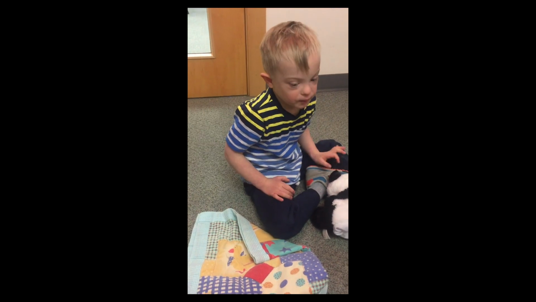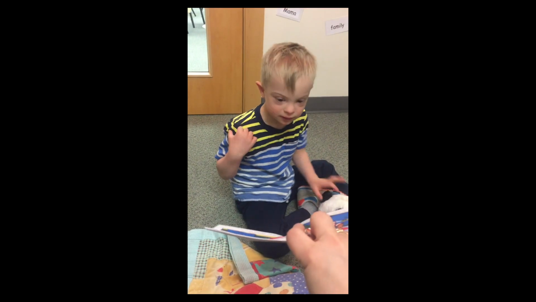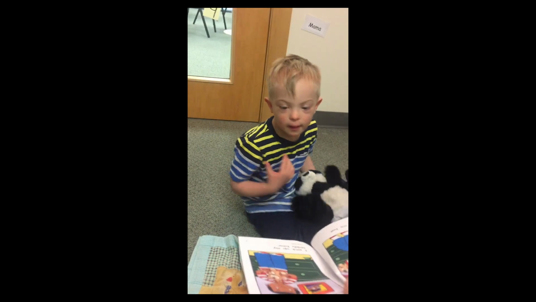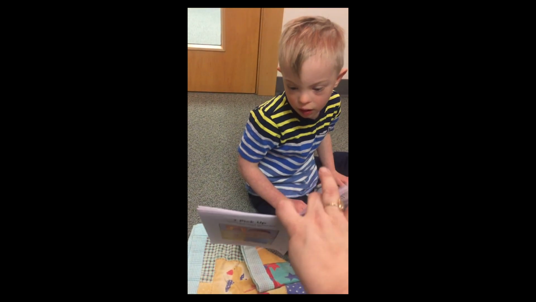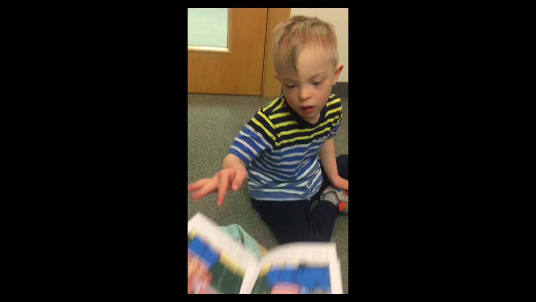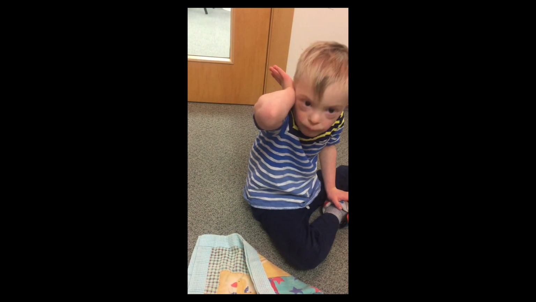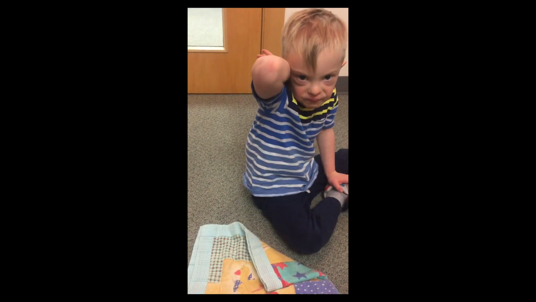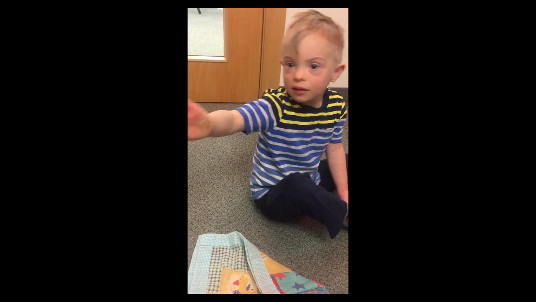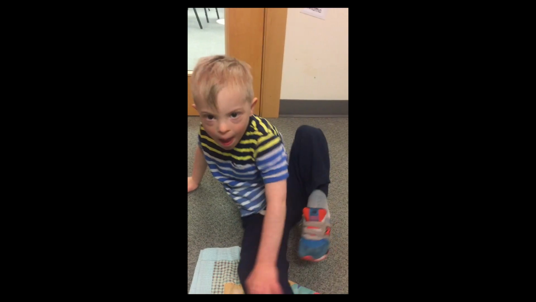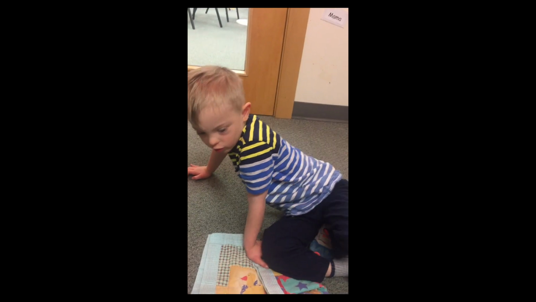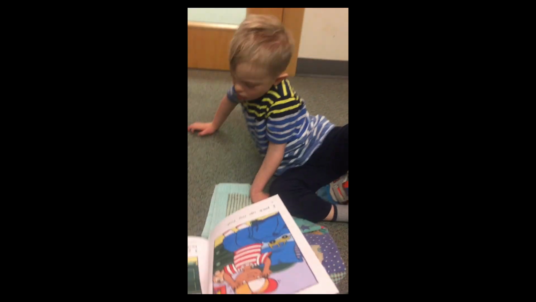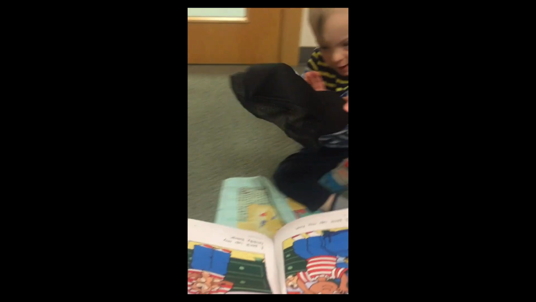What's this one? No. I pick up my... No. This one says teddy bear. That's right. You can put that in. And what's this page? No. I pick up my... No. Hat. Can you find the hat? Uh-oh. Can you find the hat, Connor? I pick up my hat.